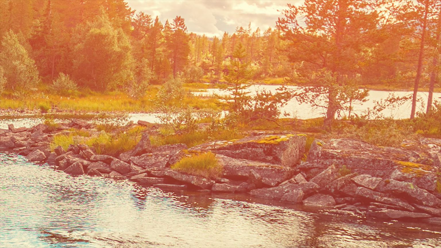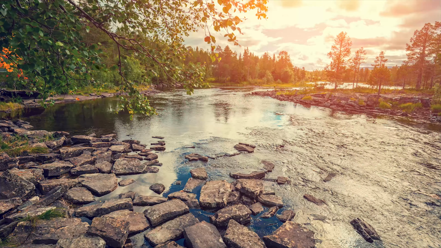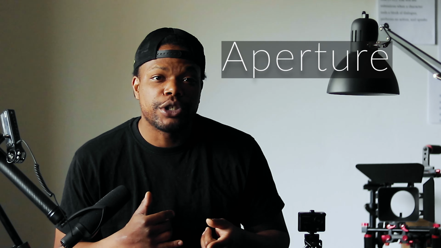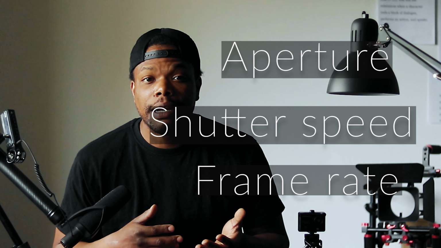So you guys may be wondering, what is a movie look? If I was to give it a definition, it's how we train our eyes into identifying what's pleasing to us via camera settings. So the aperture, the shutter speed, the frame rate, all of these things are important when we're trying to get the movie look. And the movie industry has mastered these settings. If you just got a brand new camera and you're ready to start shooting, you might want to watch this video.